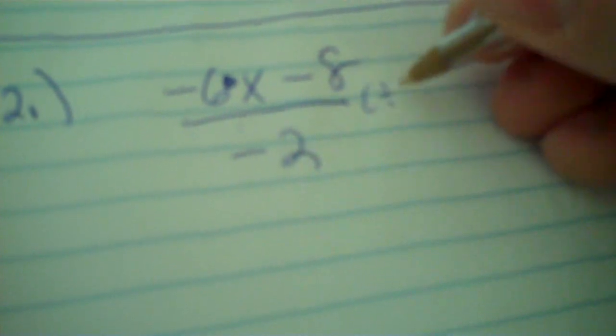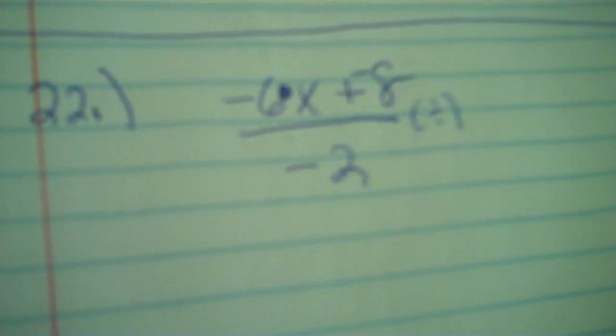Okay, negative 6x minus 8 divided by negative 2. Okay, that x has a 6, so we're good. Now let's know all the operators. So times, minus, and divide. Okay. Fix that minus sign, so plus negative.